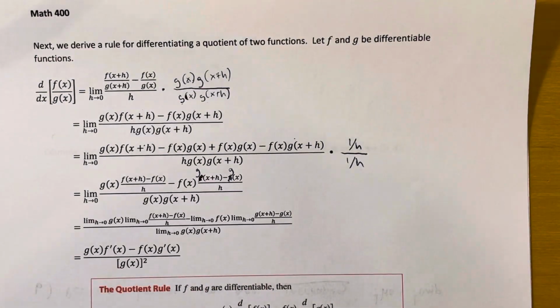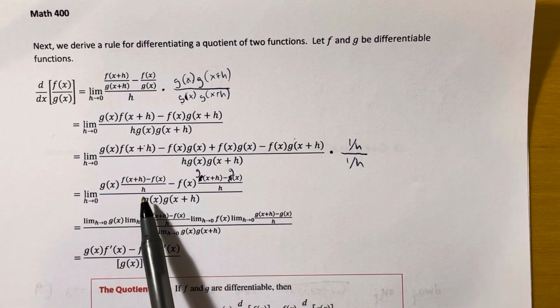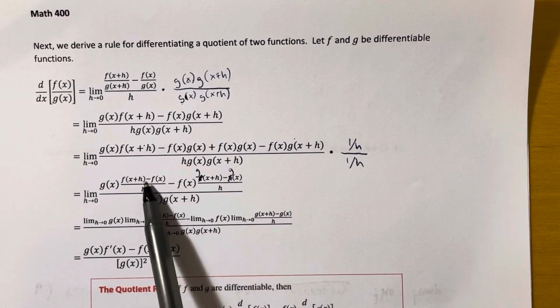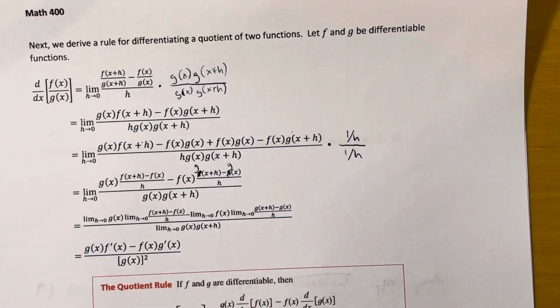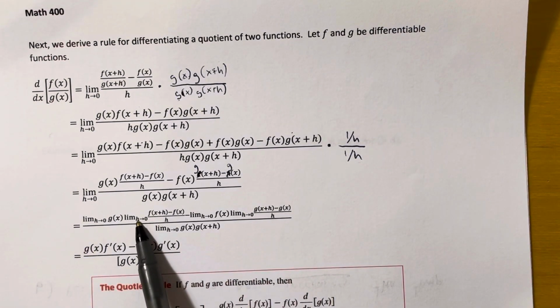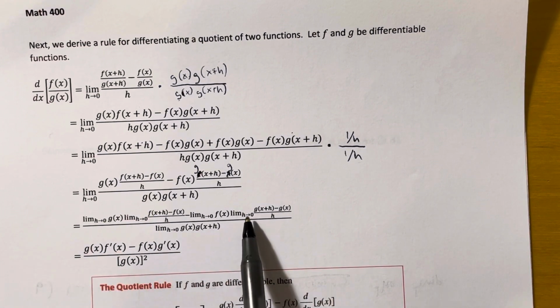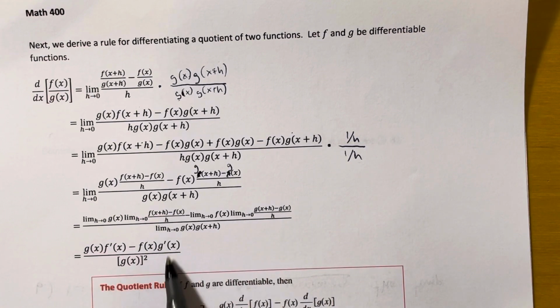So now I would do what I did before and apply a limit law that allows me to bring the limit into the numerator and denominator of my quotient, and then bring that limit into each factor of each product appearing up here. So there's a whole bunch of limits now. Two of these limits become derivatives because I have a limit as h approaches 0 of this difference quotient. That becomes f prime of x. Similarly, this difference quotient, after applying the limit, becomes g prime of x.